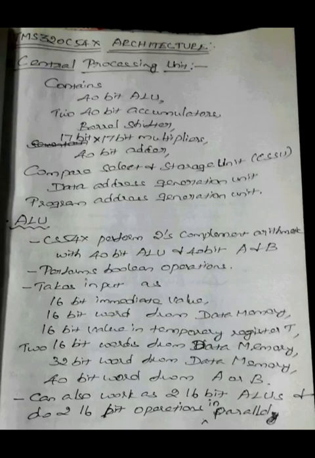About this data address generation unit and program address generation unit, I shortly briefed in the discussion of bus structure. This data address generation unit generates the address in data memory from where the data has to be read or written with the help of the data bus. The program address generation unit generates the program memory address from where the data has to be retrieved from the program memory using the program bus.